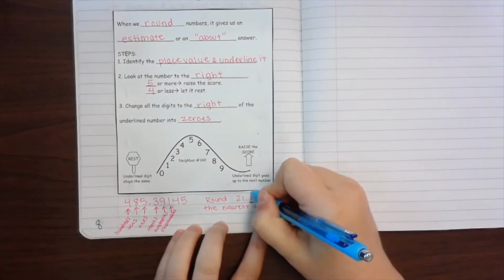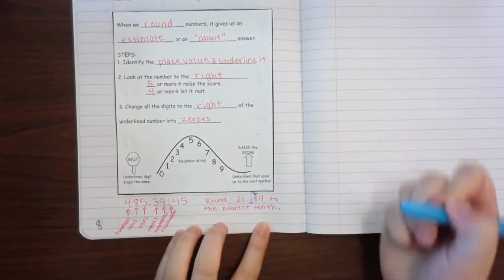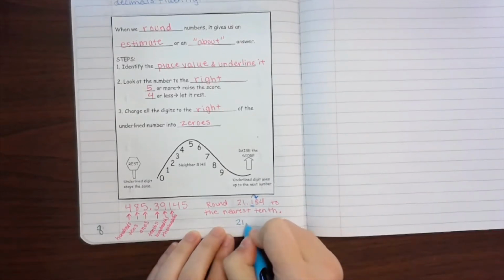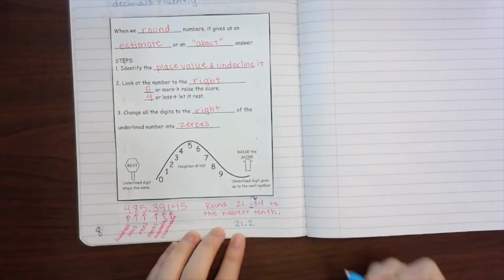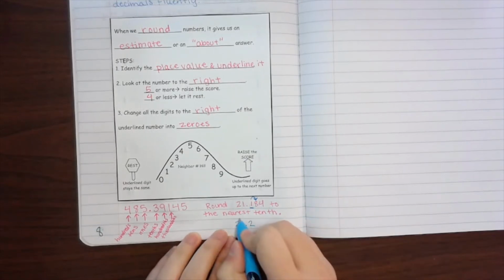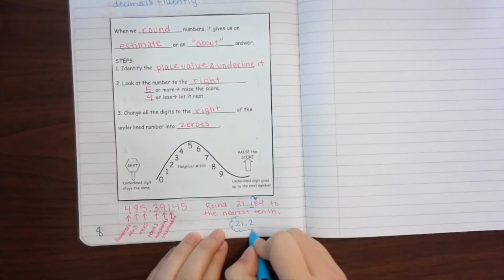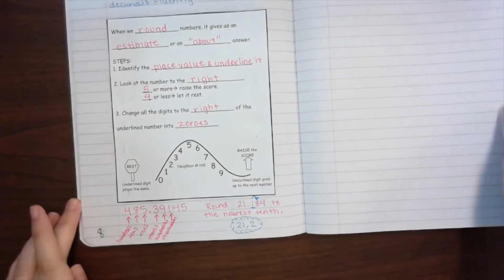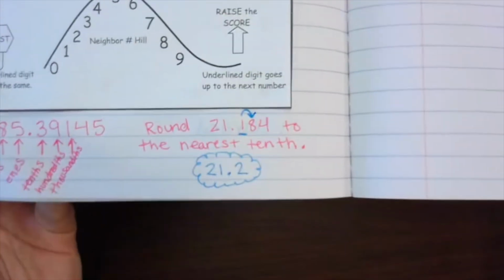Second, look at the number to the right. The number to the right is the 8. This is more than 5, so we're going to round the 1 up to a 2. Last, we change all numbers after our underlined number to zeros or just get rid of them. So we'll take off the 8 and the 4, leaving us with a solution of 21.2.